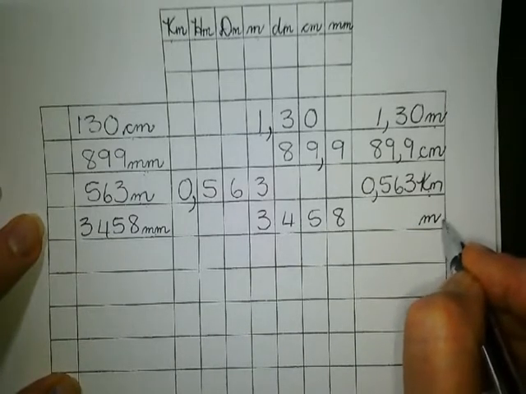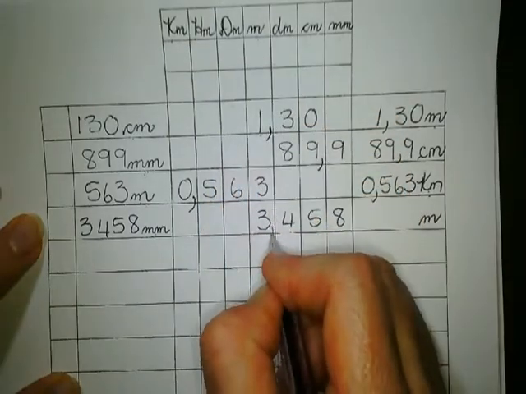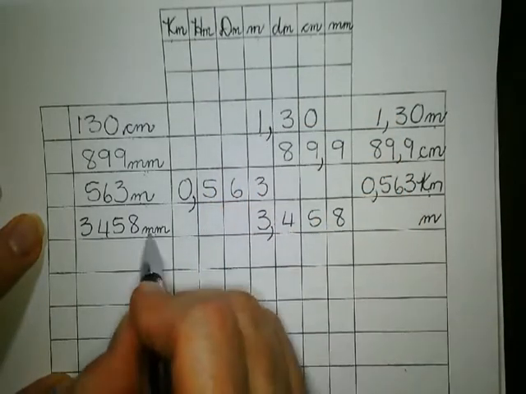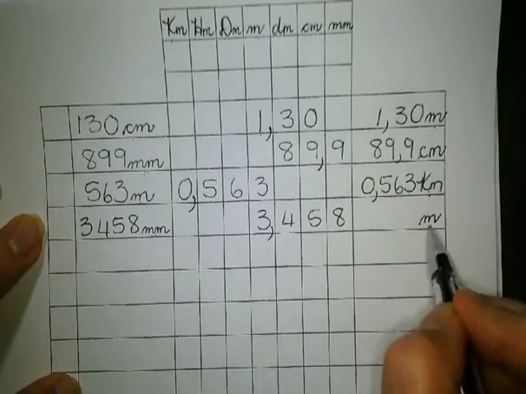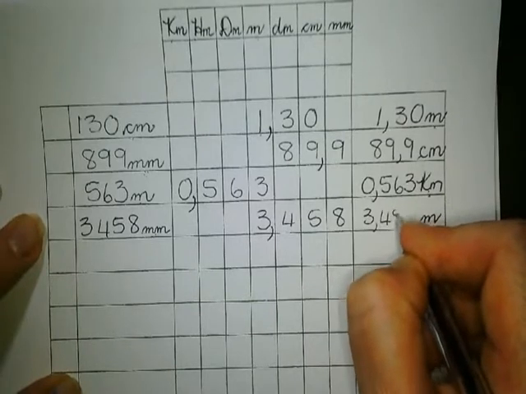Okay, so I'm going to go to the meter column, and then that's where my comma is going to be. So when I convert millimeters to the meters, I'm going to write the answer as 3,458.